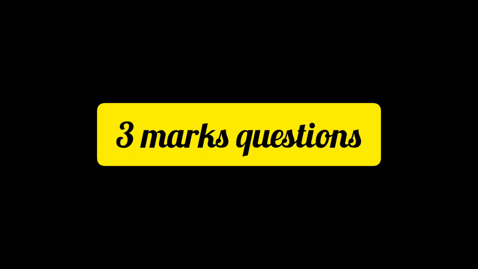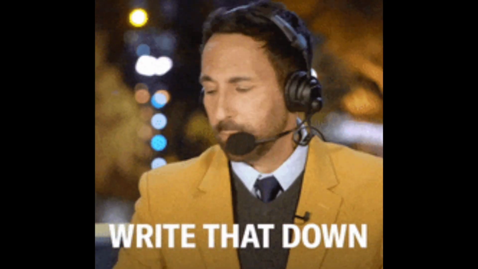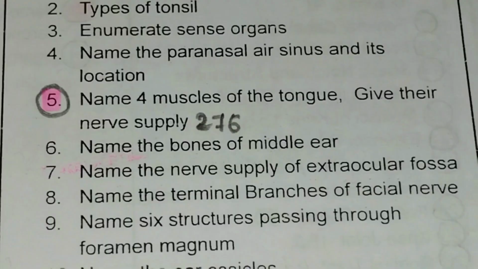And the important 3 marks questions of this chapter are: the first one, name the ear bones. Second one, types of tonsil. Third one, enumerate sense organs. Fourth one, name the paranasal air sinus and its location. Fifth one, name 4 muscles of tongue and give their nerve supply. Sixth one, name the bones of middle ear.